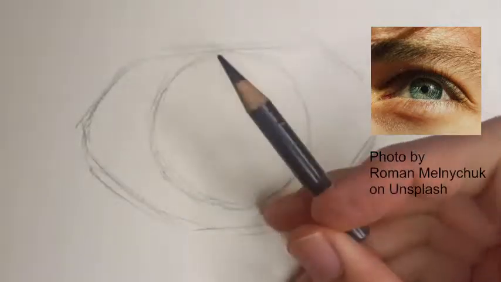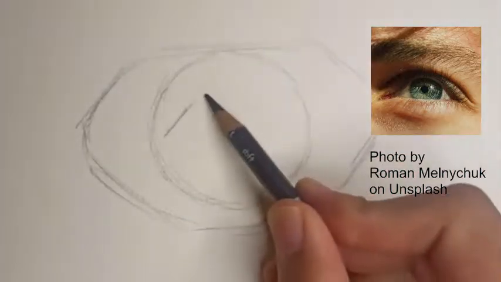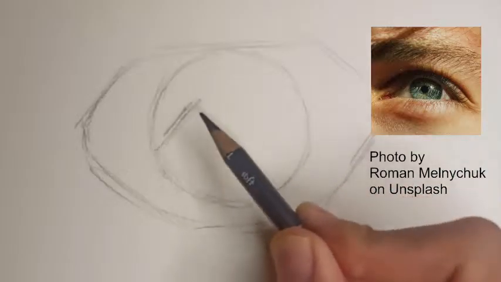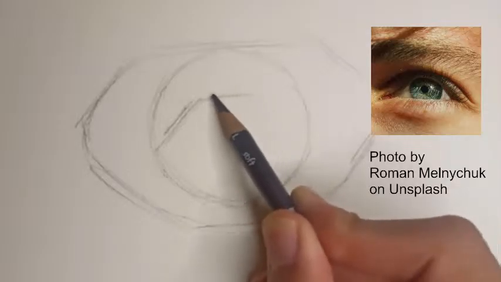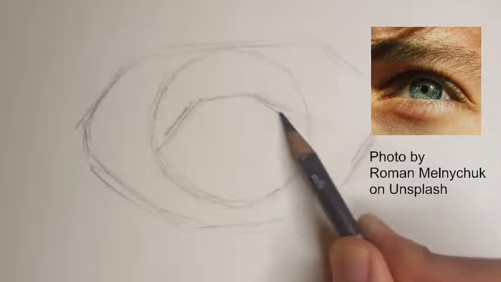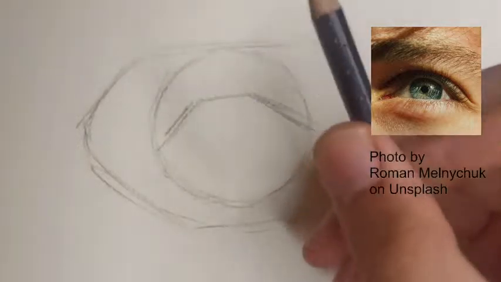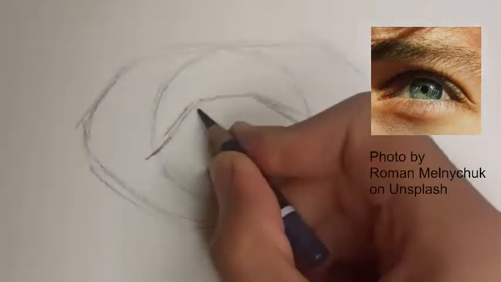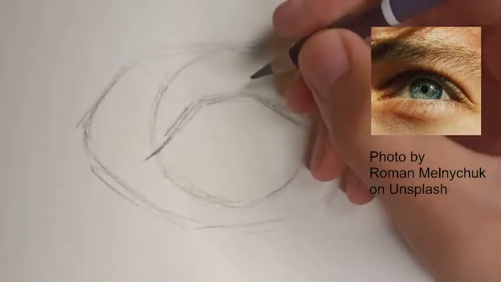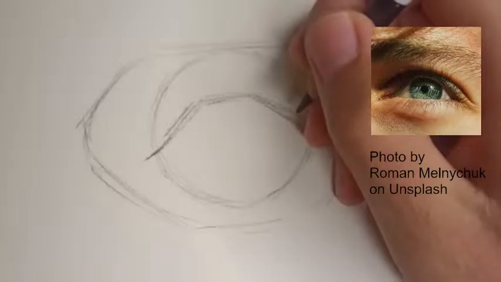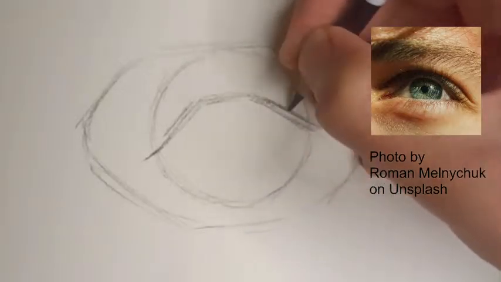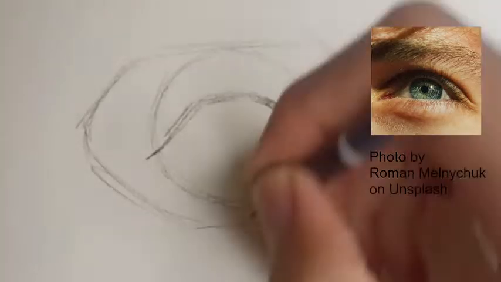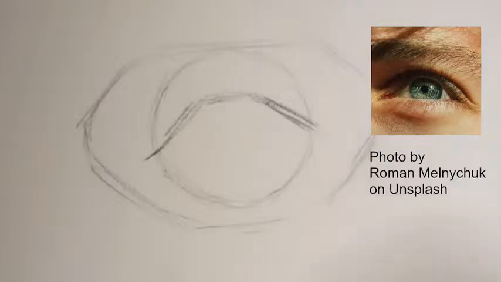Okay, now I will draw the upper eyelid like this. And the eyelid also has some thickness, and it is not like thin paper. It has a thickness. So I will demonstrate that by making two lines like this to represent its thickness.